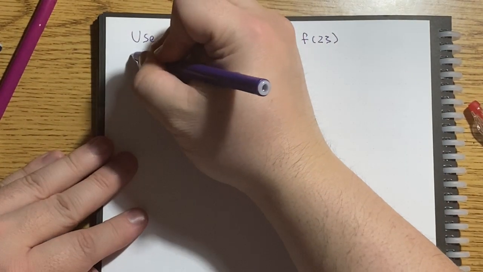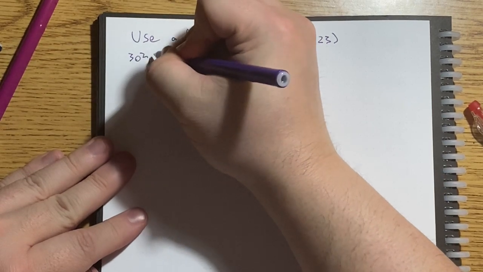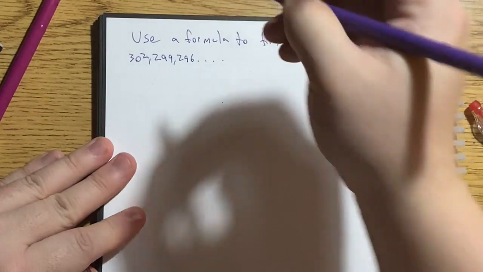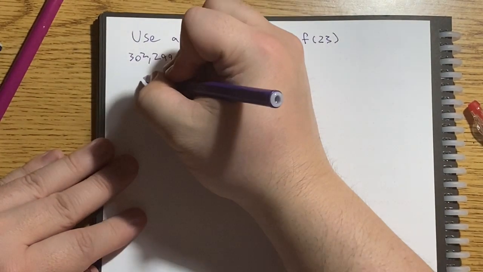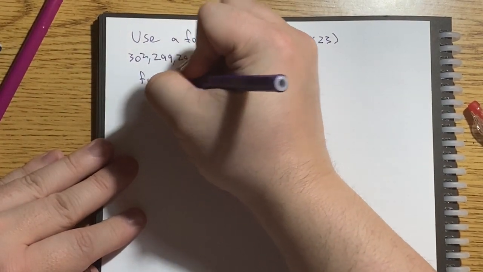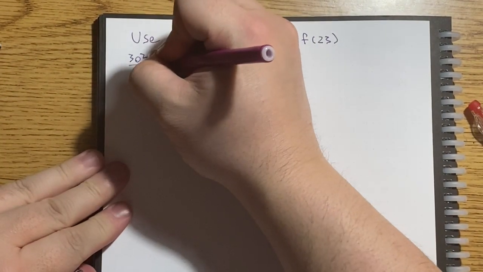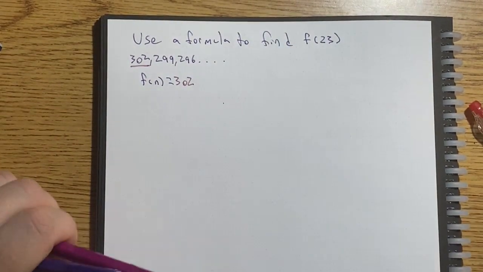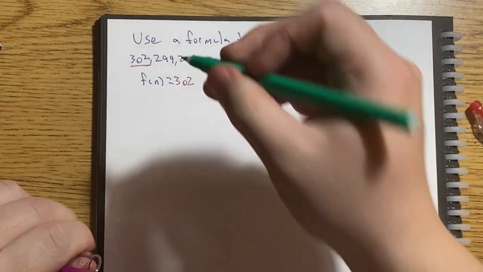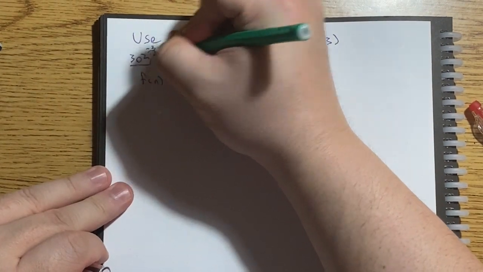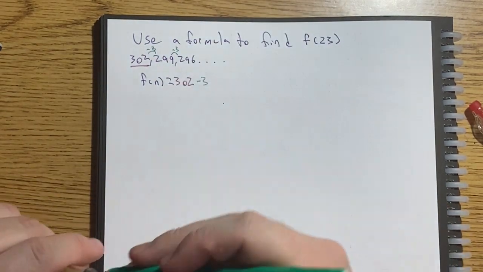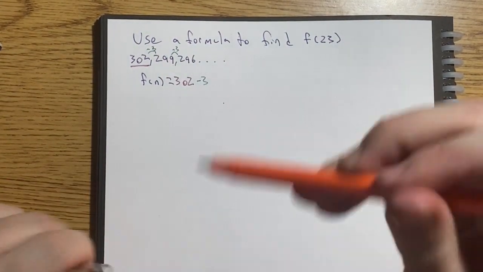And then I can give you a list of numbers. 302, 299, 296. Right? So you'd always write f of n equals first term, 302. Then you've got to find the common difference. So see, this time it's going downwards. Minus 3, minus 3, minus 3, and then n minus 1.